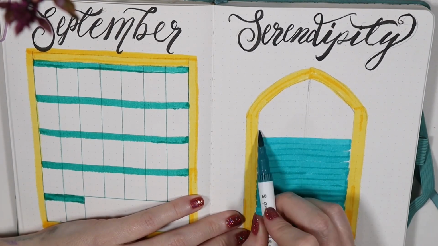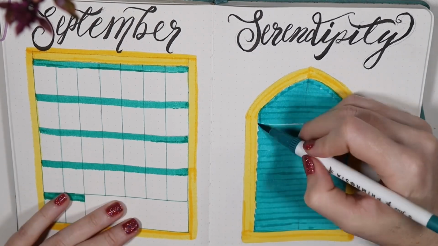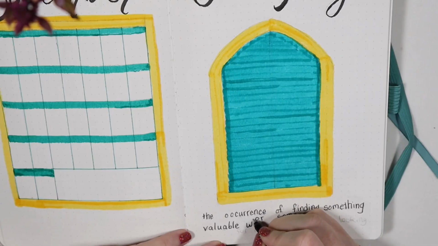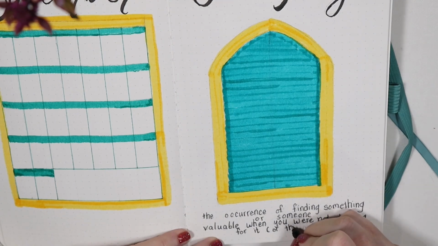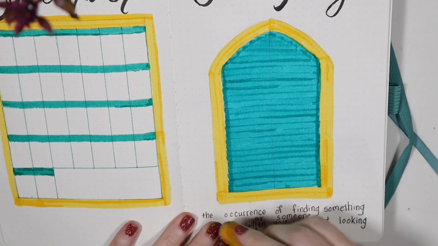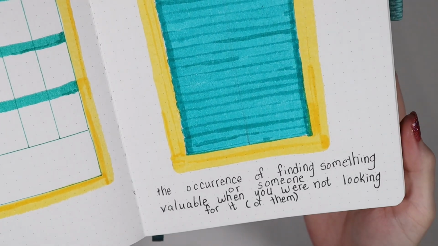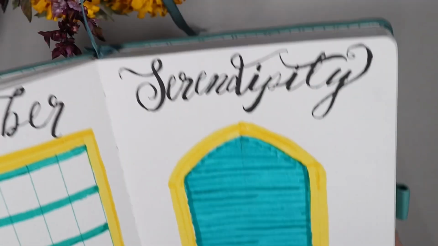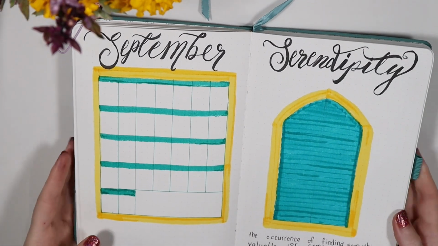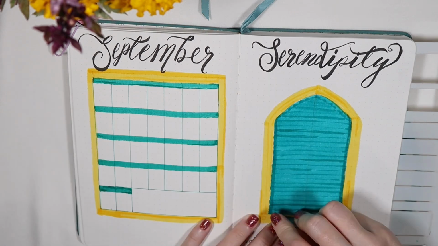And then here we are just doing horizontal lines across with the brush pen to make it look like little wooden boards that are painted on our window shutter. I am writing down below the definition of the word serendipity, because that was just a word that I wanted to put in for the month of September. I love the word, I love what it means, and yes, you could use other words in its place, but I love the sound of serendipity.